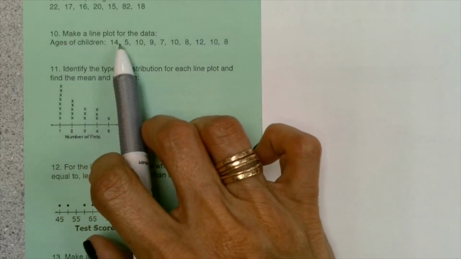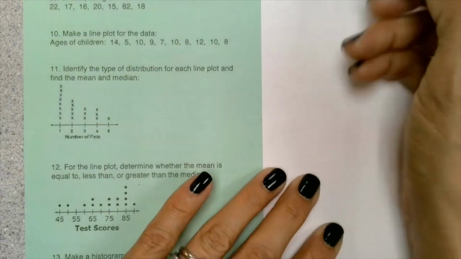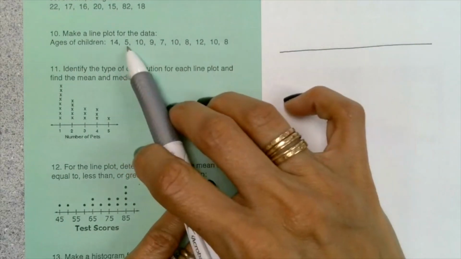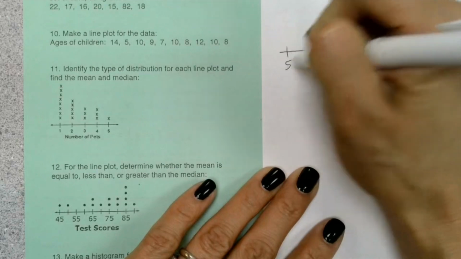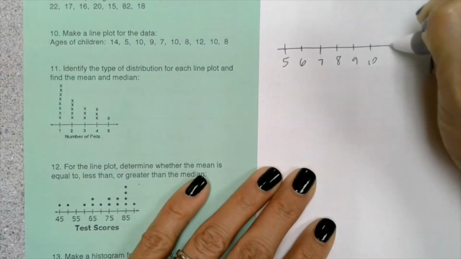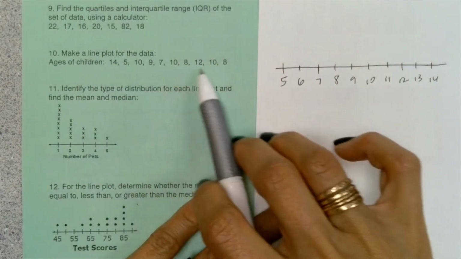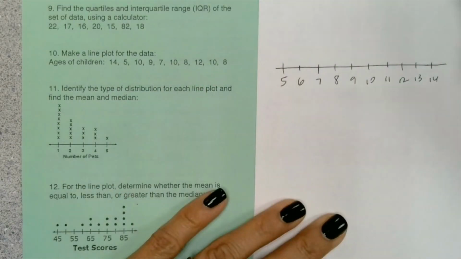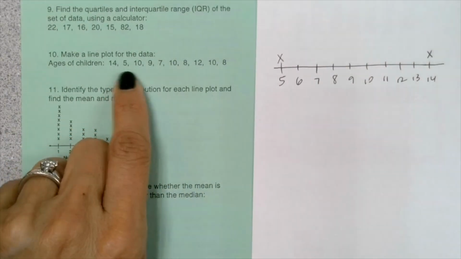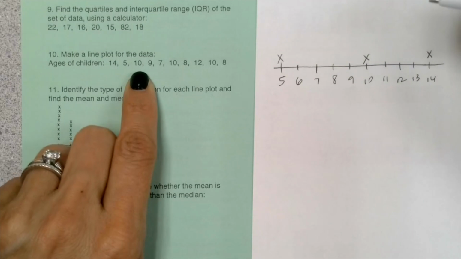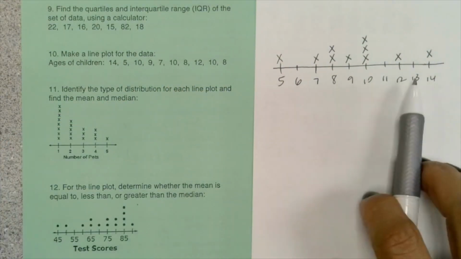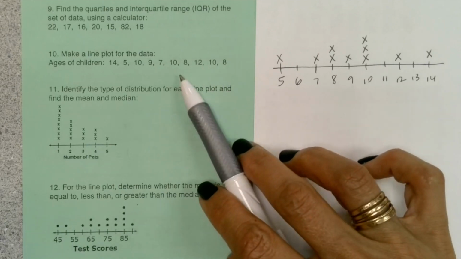Number 10 says to make a line plot for the data. So we're going to look at our smallest value, which is 5, and we're going to count up from there. So for your line plot, you're just putting x's above these values. So we'll give an x on the 14, then on the 5, keep going. Okay, so there's our line plot for this set of data.